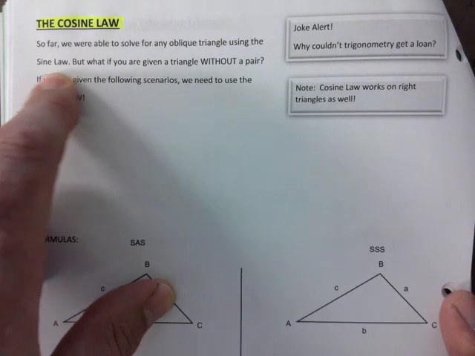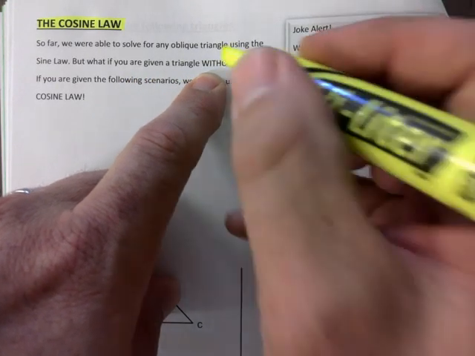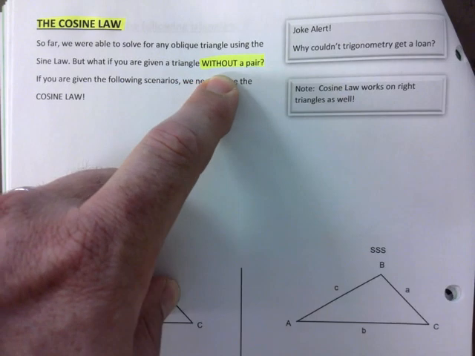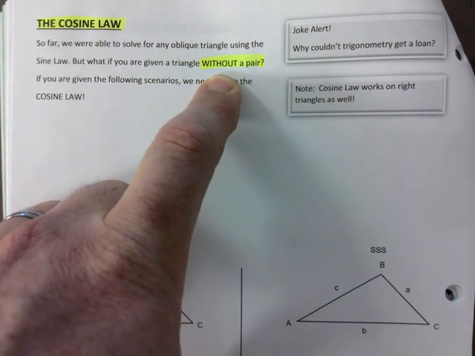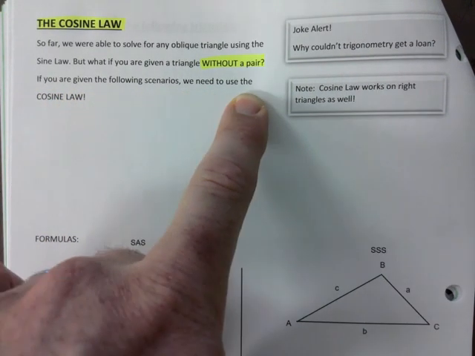Triangle using the sine law, but what if you're not given a pair? Like what if there's no pair? So on page 15, right? What if you don't have a pair? What's happening then? Then you will probably have the following scenarios.